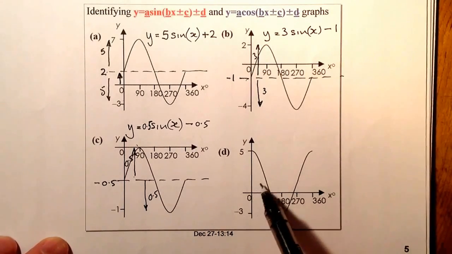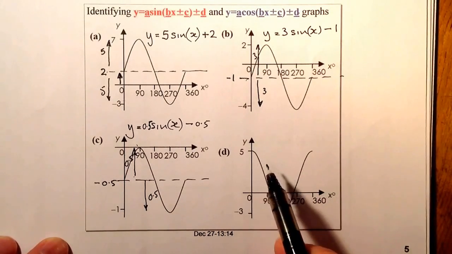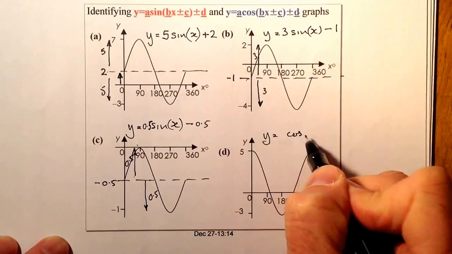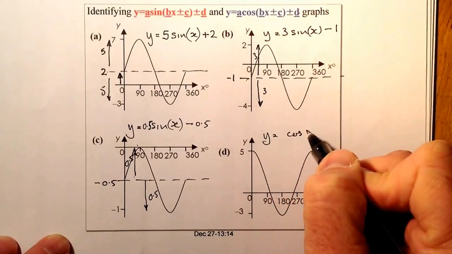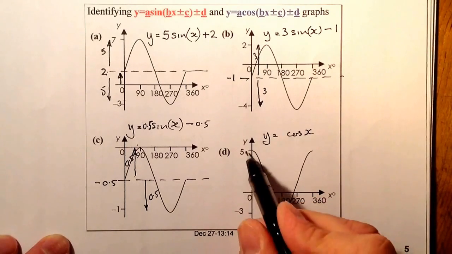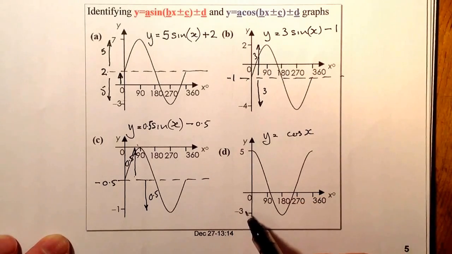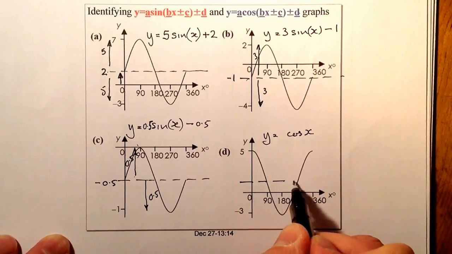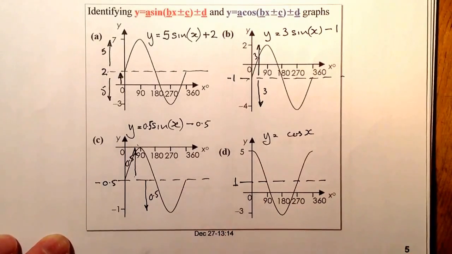This graph here, again, is just one cycle. It's a cosine graph this time. So I've got y is equal to cosine. It's only one cycle, so I'm going to put an x in there. And I can see that the graph's moved up by some amount. Add these together, and I get 2. 2 divided by 2 gives me 1. So I know that the graph is oscillating about 1.